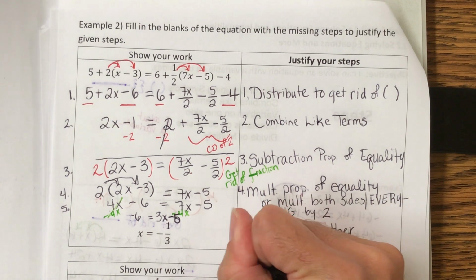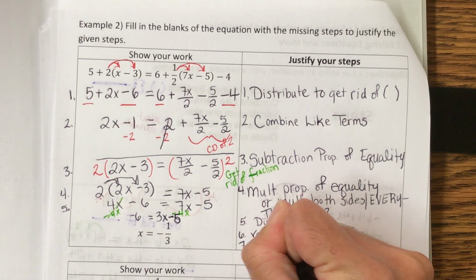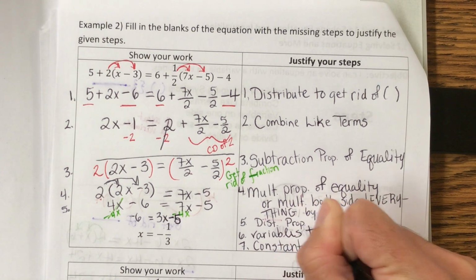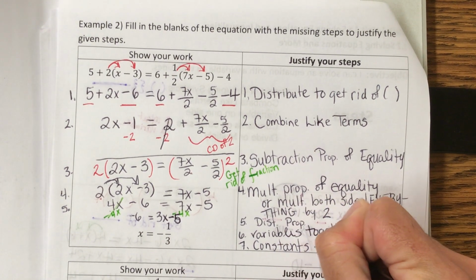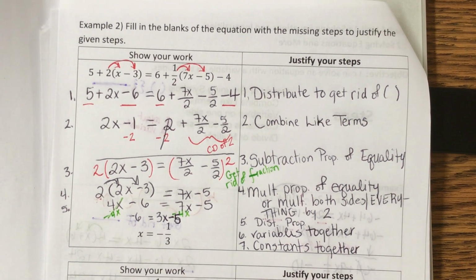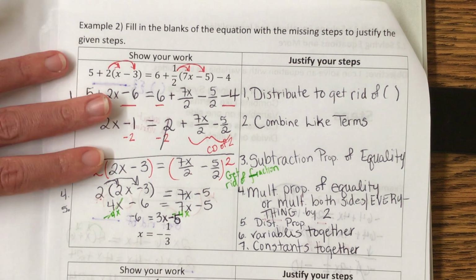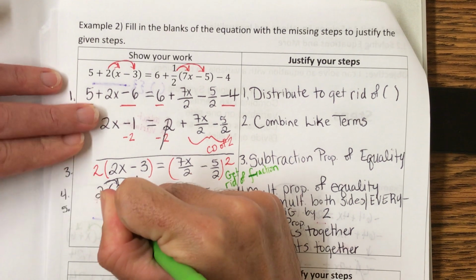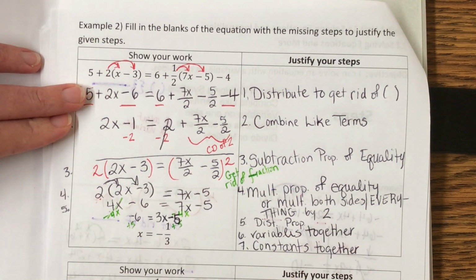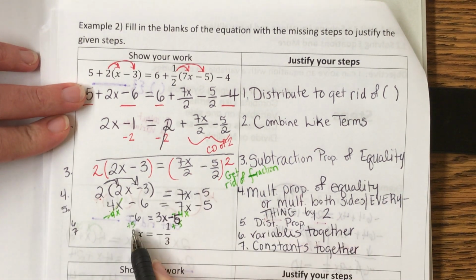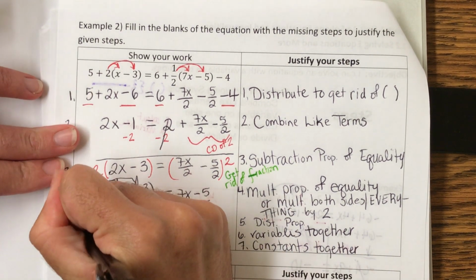Then next I want constants together. So negative 6 is equal to 3x minus 5. So now I'm going to add the 5 to the negative 6. Negative 6 plus 5 is negative 1.